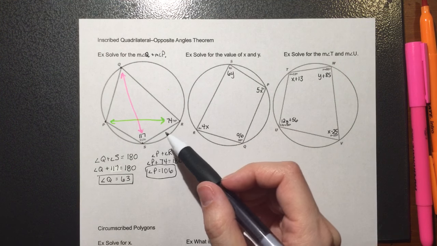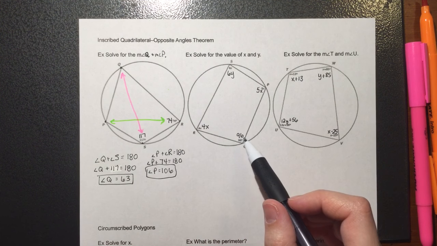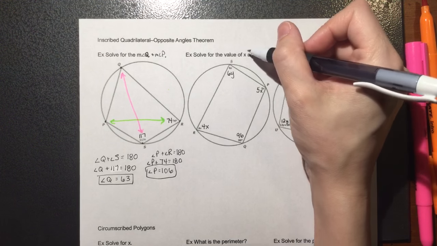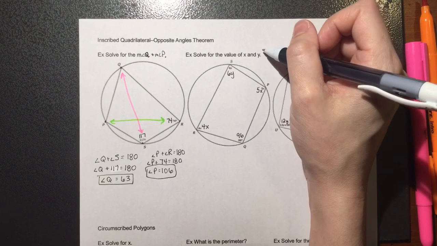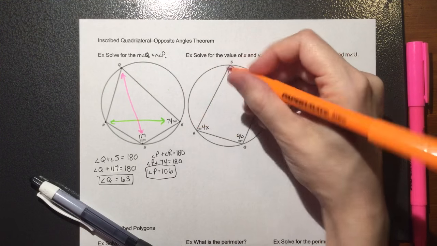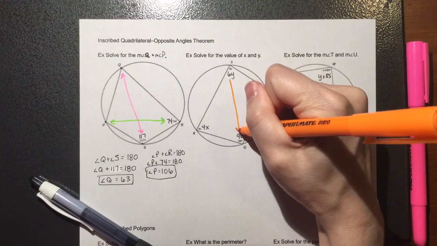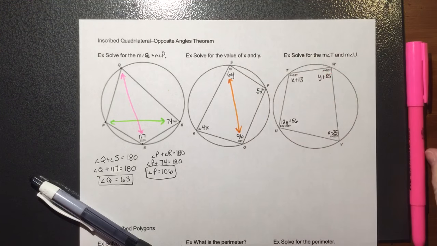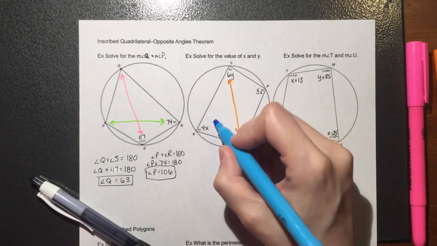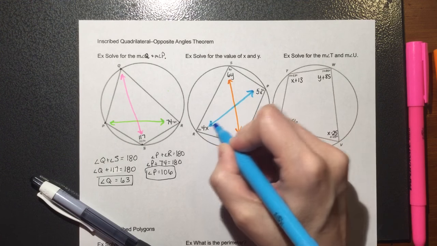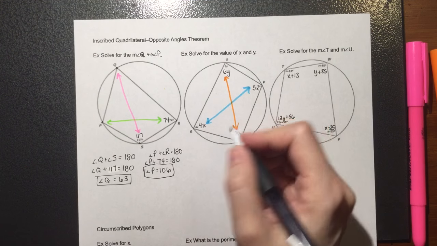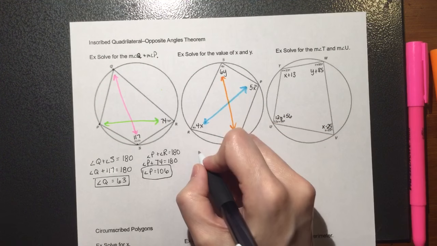Well, in addition to just giving you numbers, they can also start giving you one-term expressions to find values for. And for these, they want us to find the value of x and y. We've got an inscribed quadrilateral, so that means opposite angles are going to be supplementary. So those two right there, and those two right there. Remember, supplementary means two angles that add up to be 180 degrees. So let's solve for x first.